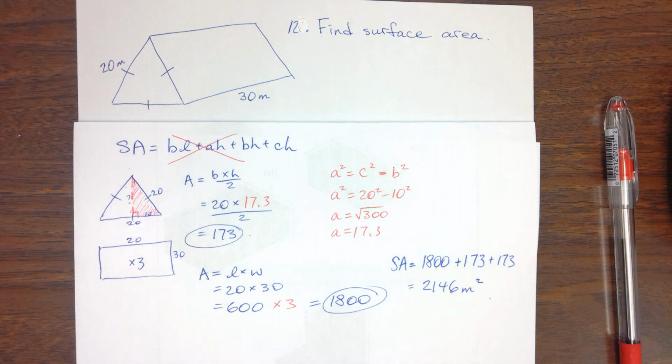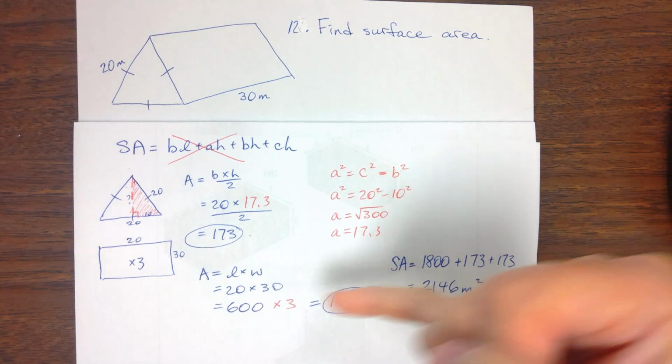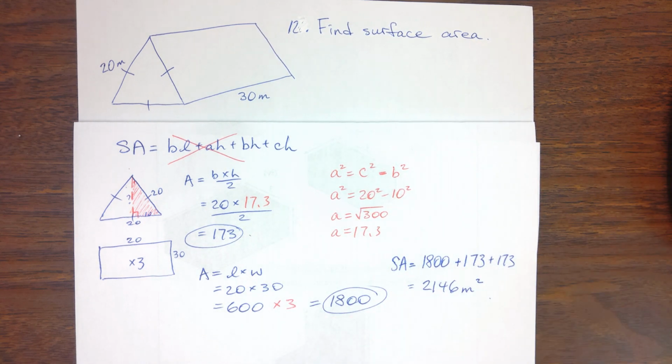Will you see a question like this on the test? Who thinks yes? I will see a question like this on the test. Who thinks no? Okay, good. You are correct. You will see a question like this on the test. We've done a ton and a ton and a ton of these questions. The only hard part is you have to do Pythagorean theorem first before you can find the surface area.